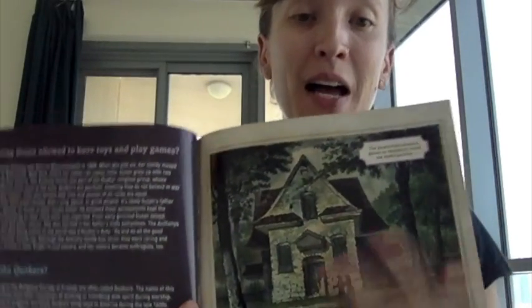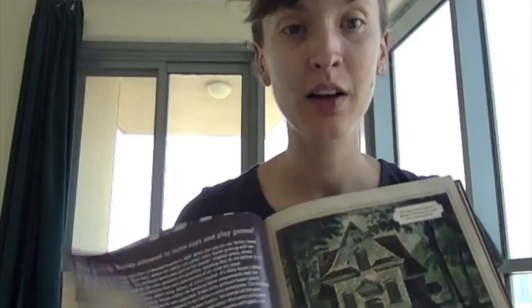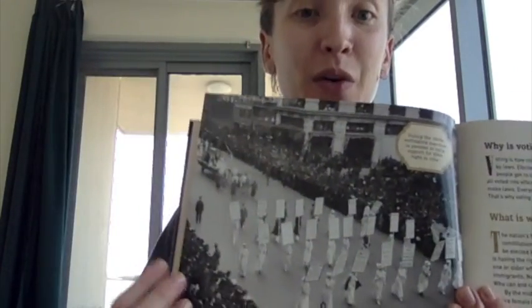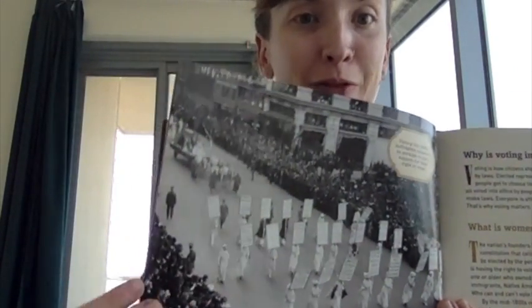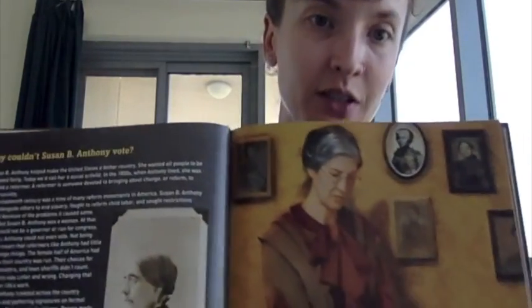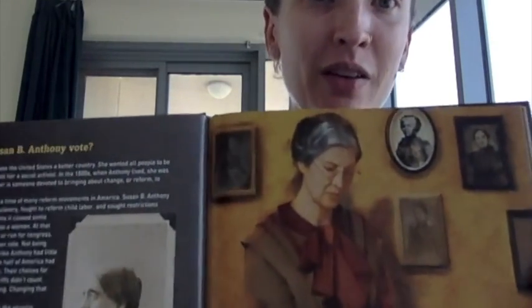The artwork in the book, I think, is really interesting. It combines pictures from the era, like this one, that shows a photograph of the women's movement, of the marches that they did, with some paintings and illustrations that fill in missing pieces for the kids to help them see and understand and imagine what Susan B. Anthony's life was like.